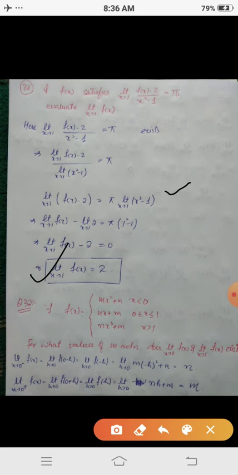Now the last one: f(x) is mx² + n when x is less than 0, nx + m when 0 is less than or equal to x is less than or equal to 1, and nx³ + m when x is greater than 1. We have to find the values of m and n such that the limits at 1 and at 0 exist for this f. Now we will find the left limit, the limit as x tends to 0 negative, which is 0 − h, that is, −h.